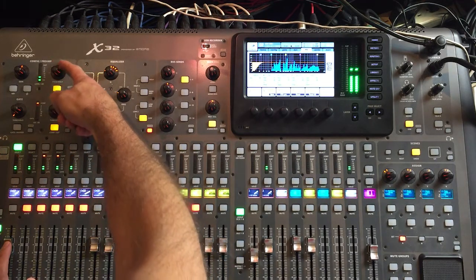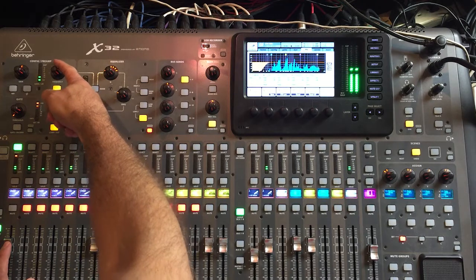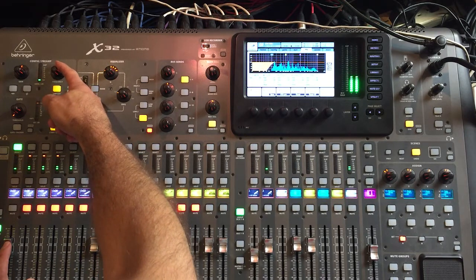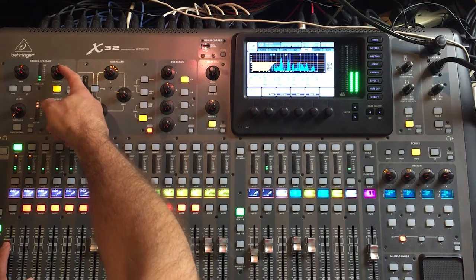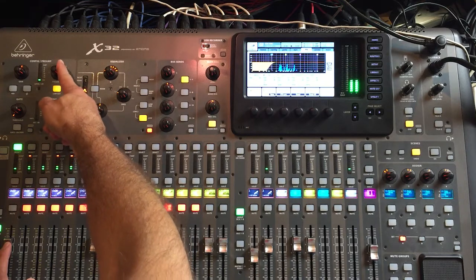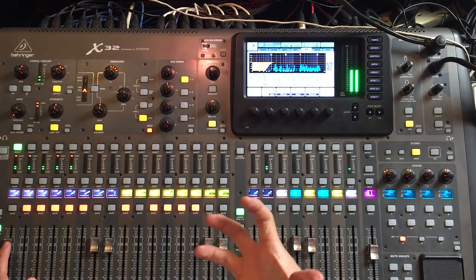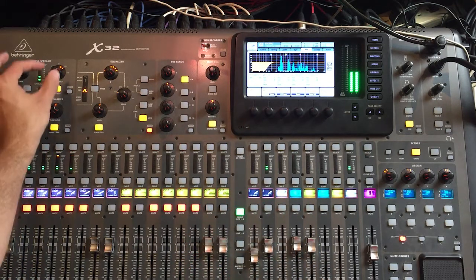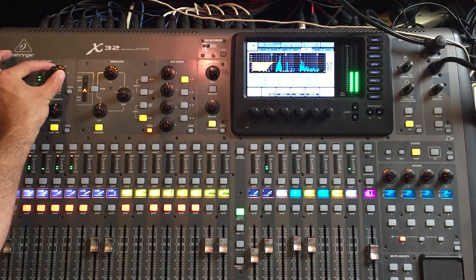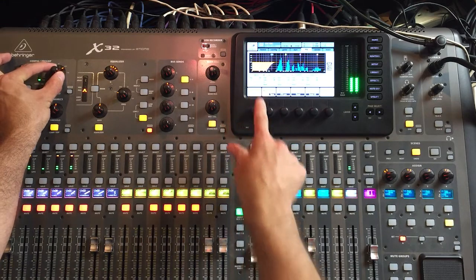So the first thing I do is I roll up the low cut or the high pass filter. On male vocals, I'll go to anywhere between like 125. John's got a really nice, low baritone voice, so 125 to 150. That's where I'll go on this.